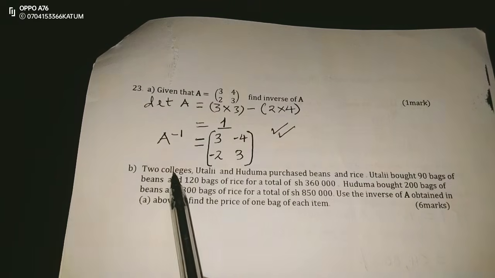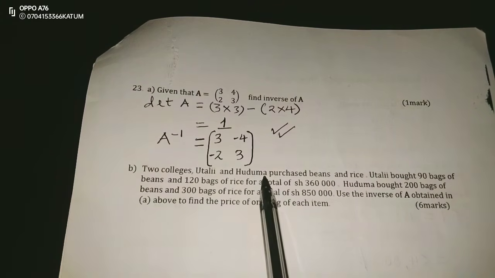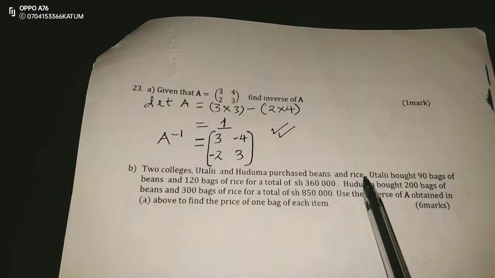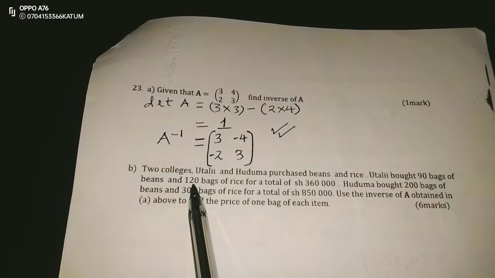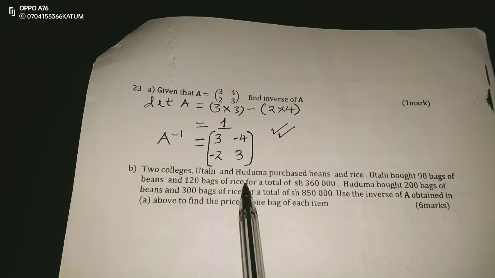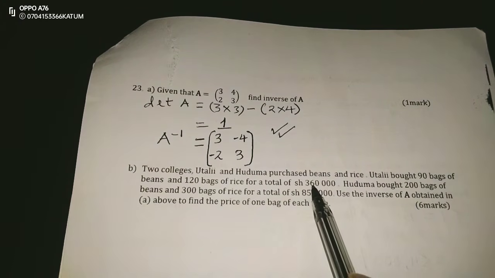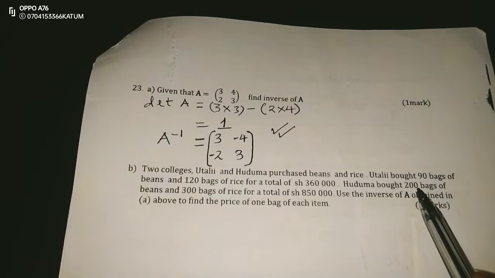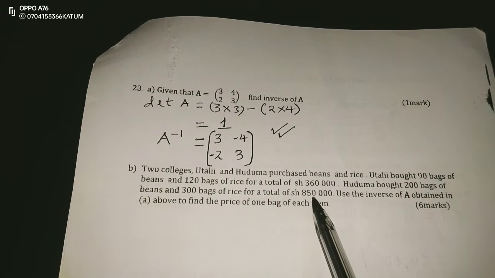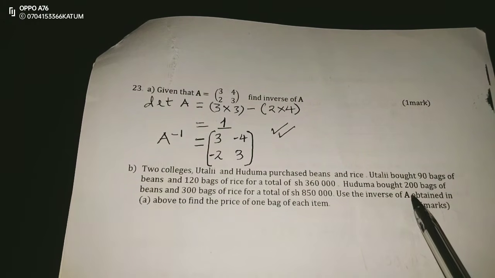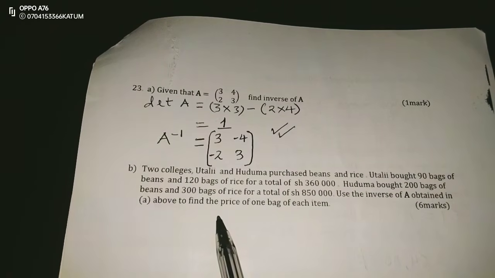Part B. Two colleges, Utalii and Uduma, purchased beans and rice. Utalii bought 90 bags of beans and 120 bags of rice for a total of 360,000 Kenya shillings. Uduma bought 200 bags of beans and 300 bags of rice for a total of 850,000 Kenya shillings. Use the inverse of A obtained in A above to find the price of 1 bag of each item.